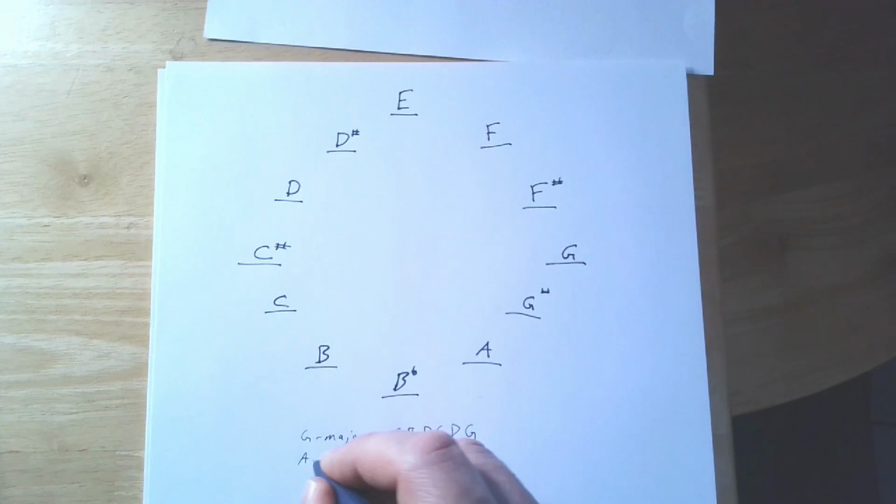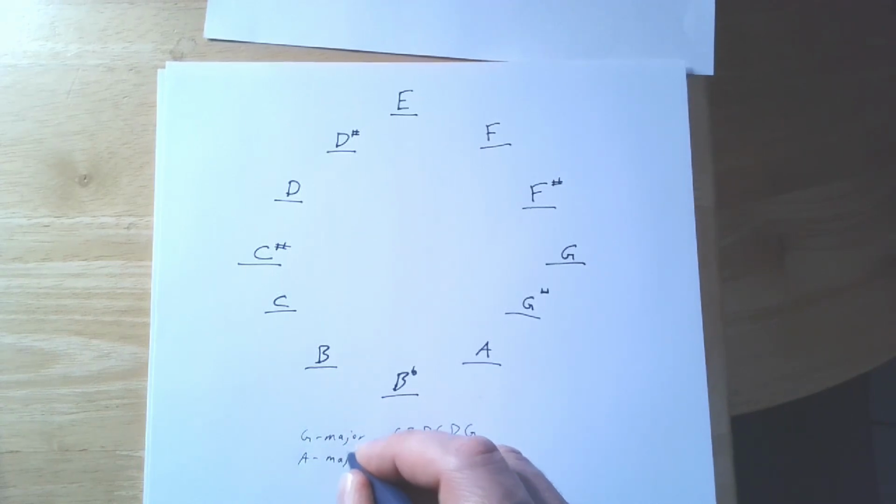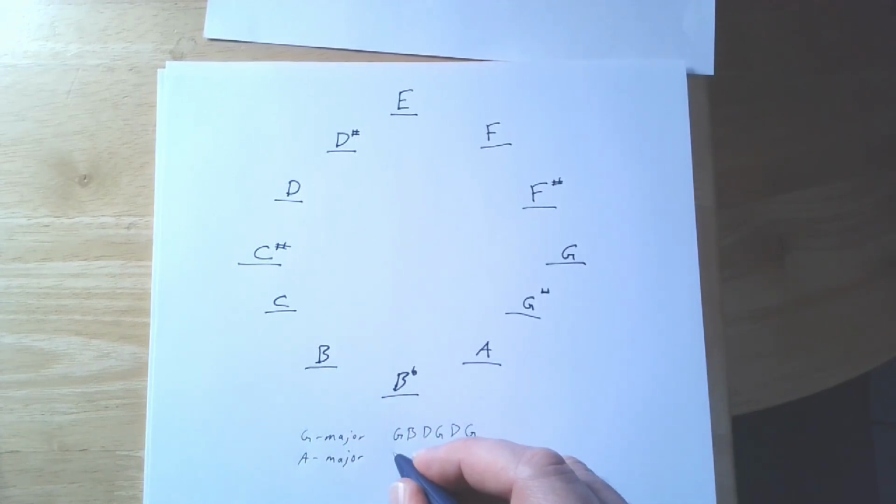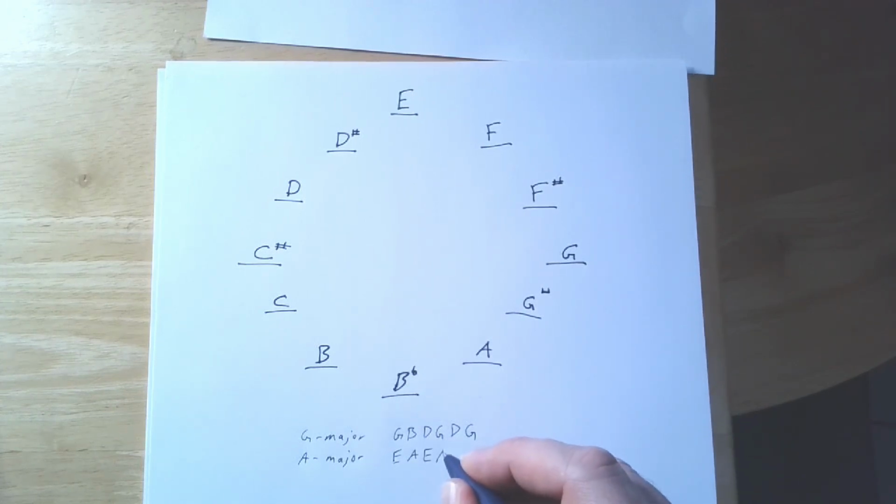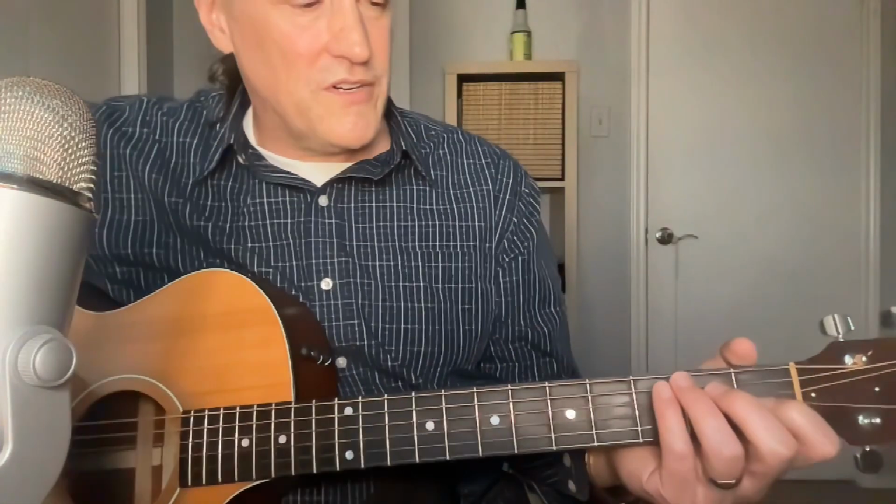Okay, A major is E, A, E, A, C sharp, E. Again, you'll see there are 3 notes in the chord, and they repeat. There are 3 Es, 2 As, and 1 C sharp. Let's do 2 more chords. First, I'm going to do a C major chord.